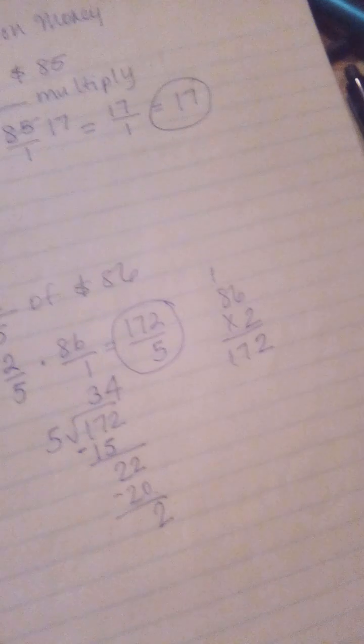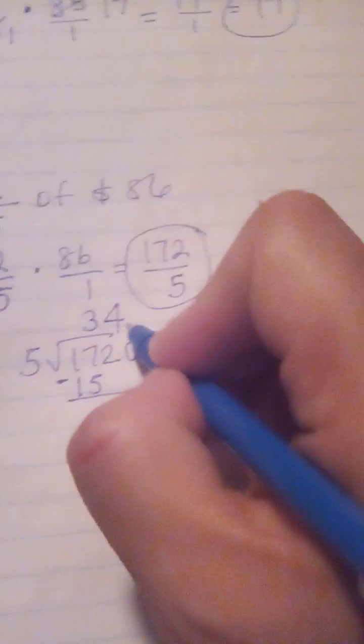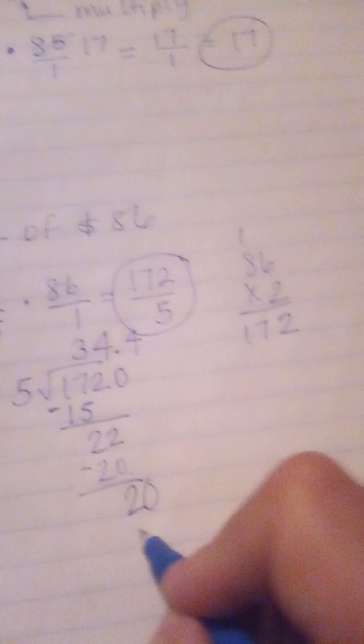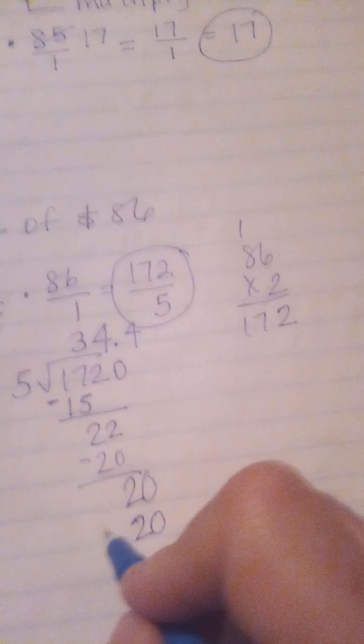Okay, we're close. All right, bring down the 0. What is 20 divided by 5? 4, right? 5 times 4 is 20.